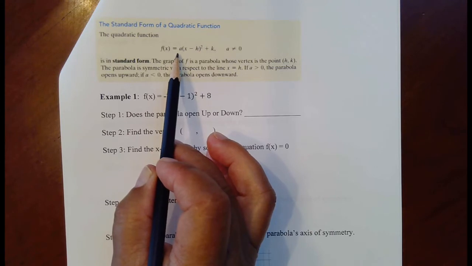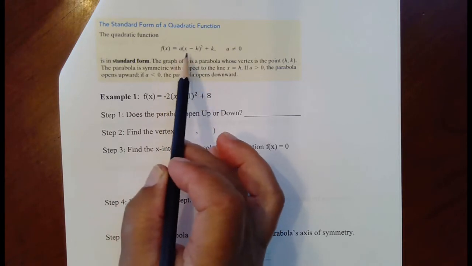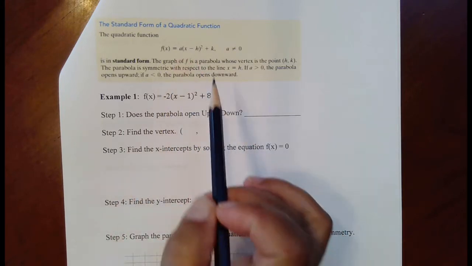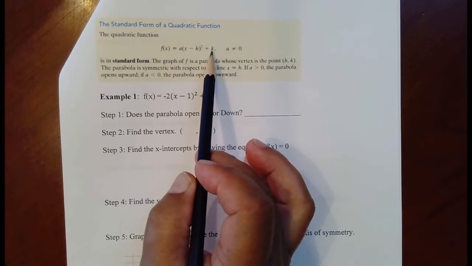If it's positive, it opens up, and if it's negative, it opens down. This will help you get part of the vertex, the H value, and the K will help you get the other part of the vertex. Okay, one word of warning.